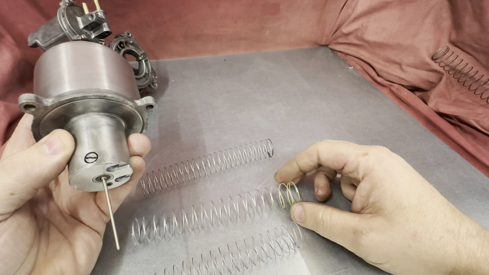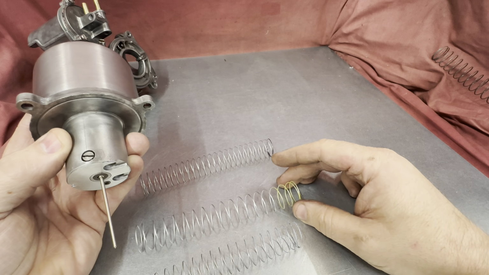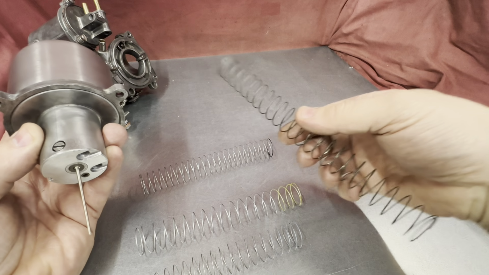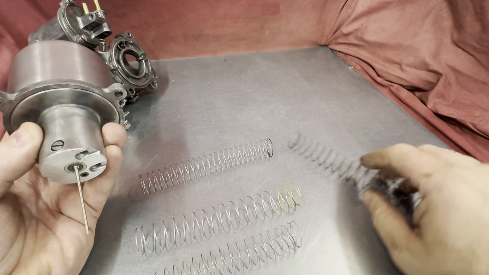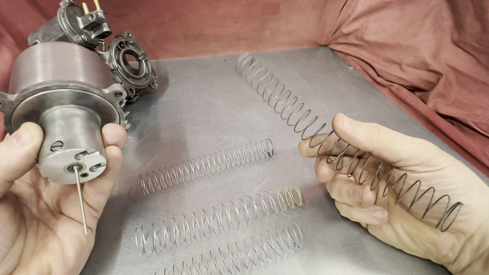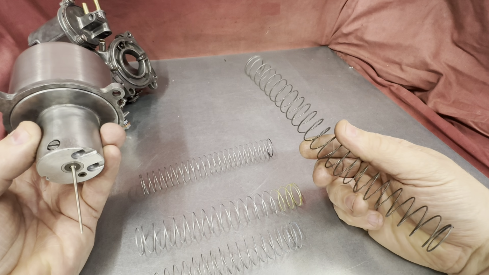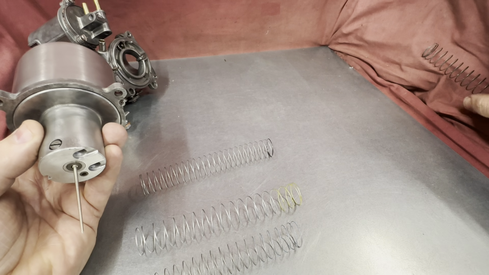The other reason why you would need to change the spring rather than stretching it is because the rate at the top end would be much higher than it would be on a stretched one. So the rate on the springs is different. So stretching a spring is a bodge really, and it's not recommended to get the best fueling curves out of your application.